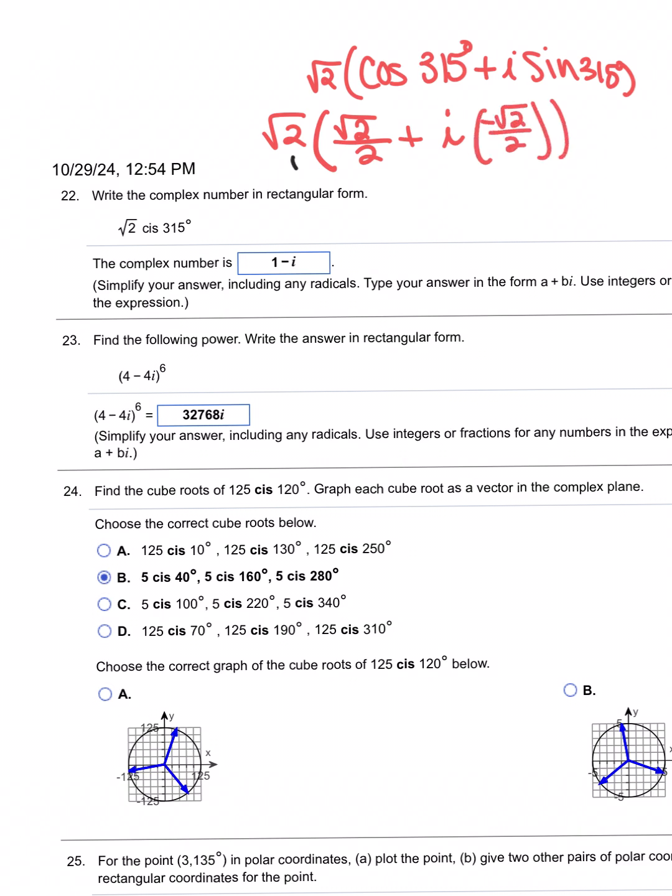We're going to distribute. Square root of 2 times square root of 2 is square root of 4 over 2 plus square root of 2 times negative square root of 2 over 2 i will be negative square root of 4 over 2 i. Remember, square root of 4 is 2, and 2 divided by 2 is 1. Minus, once again, square root of 4 is 2, 2 divided by 2 is 1, i, so my final answer is just 1 minus i.